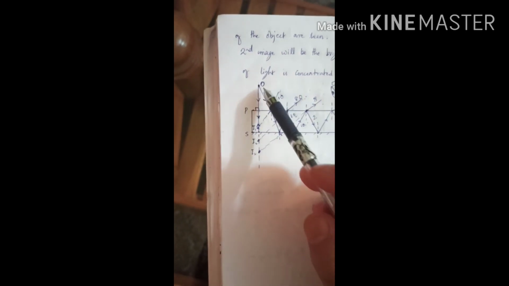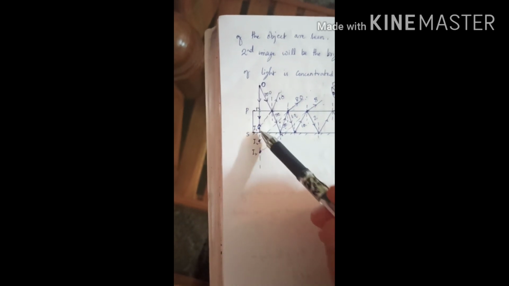So the person seeing from here will see multiple images. This person will see these rays of light. To him, these rays of light appear to come from these points, produced backward here, these points produced backward, this is also produced backward. So the person will see a number of images. You have only one object, but you are seeing a number of images.